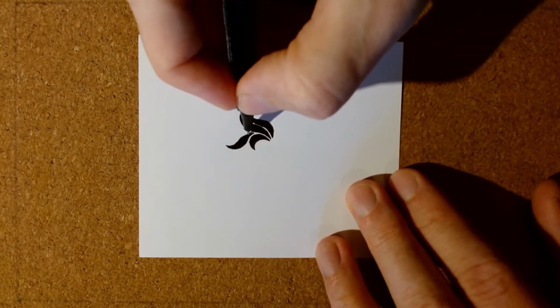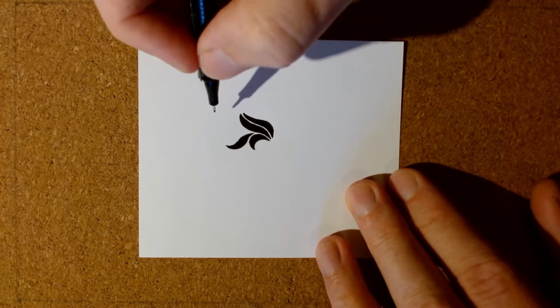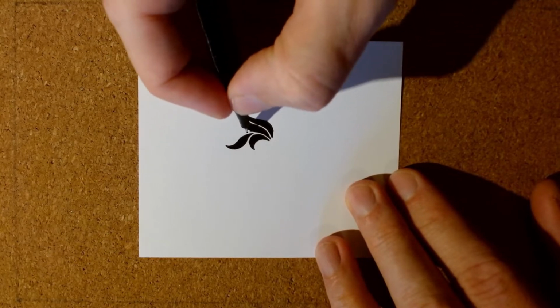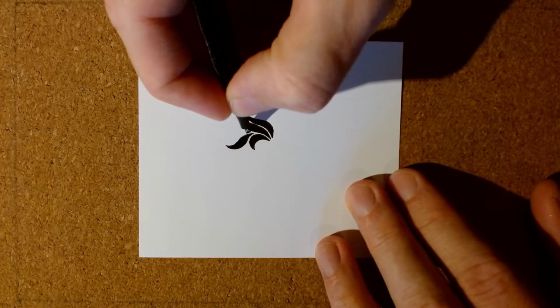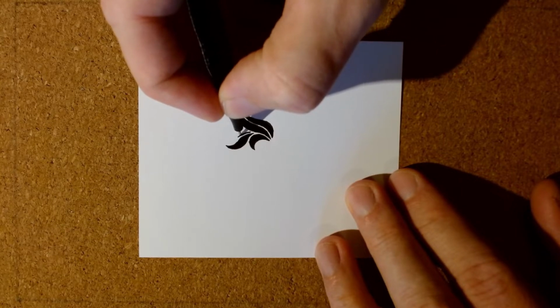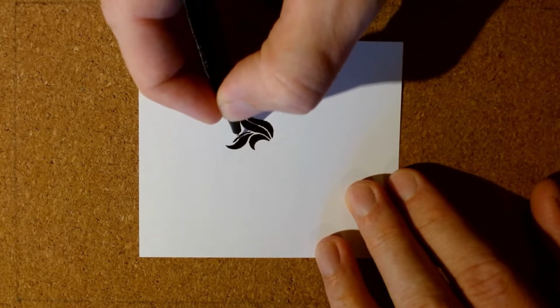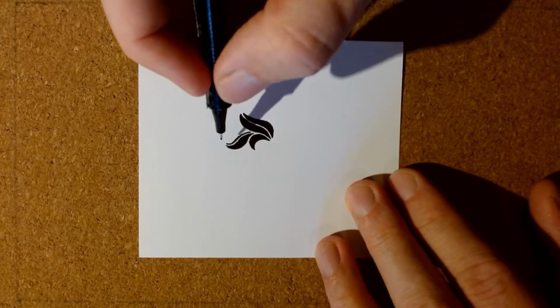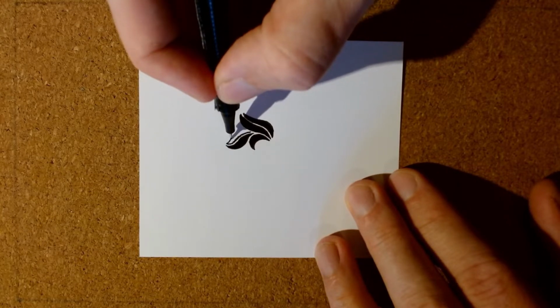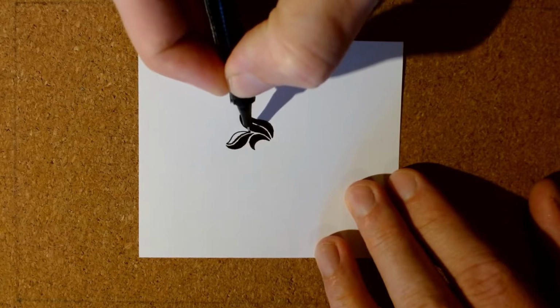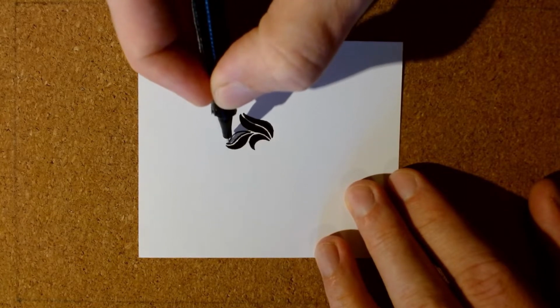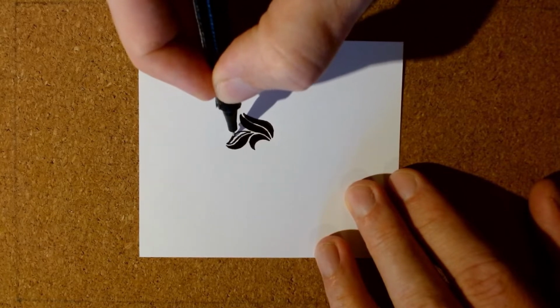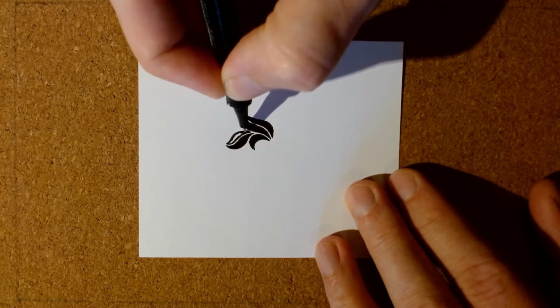Although with this method, it's not very possible to make mistakes, because when you have a little accident where the ink flows in the wrong direction, or you accidentally go over the line, you just keep going on, make that part of the image.